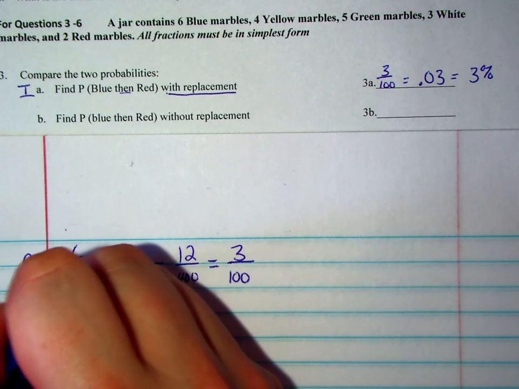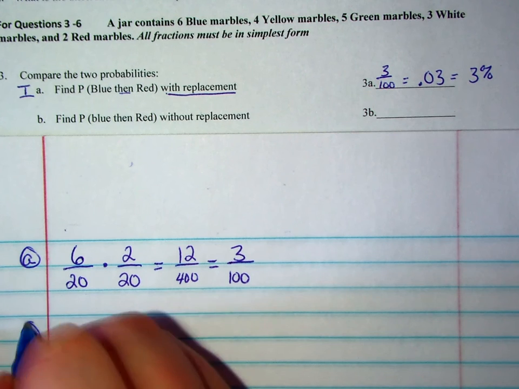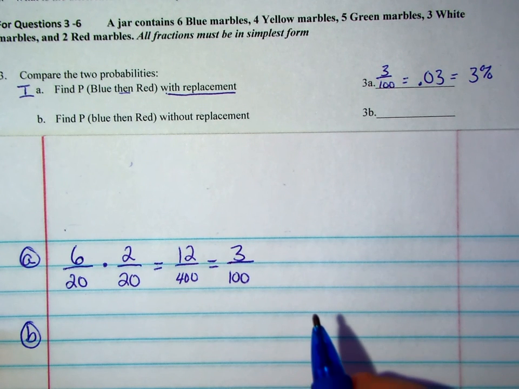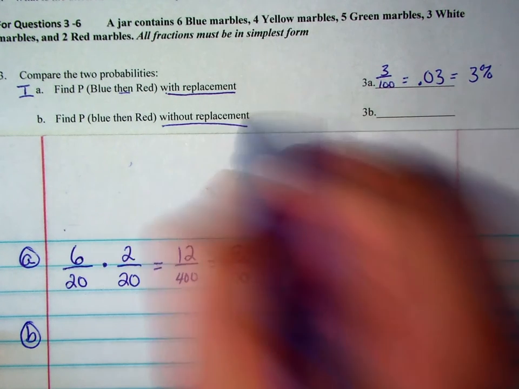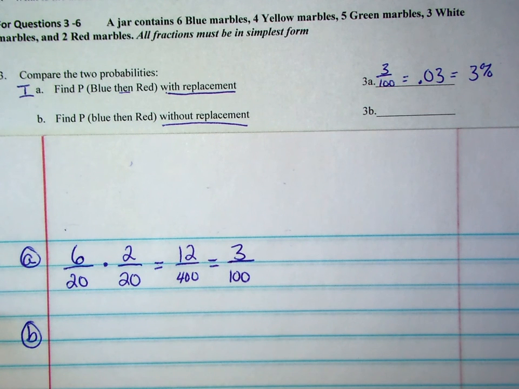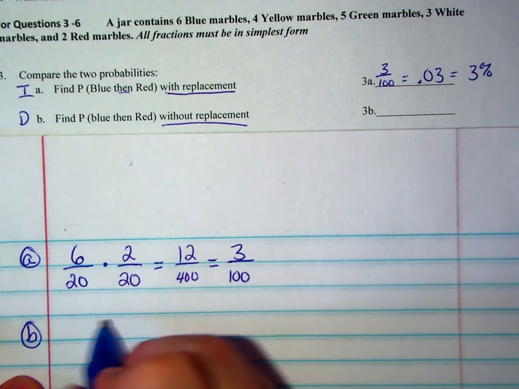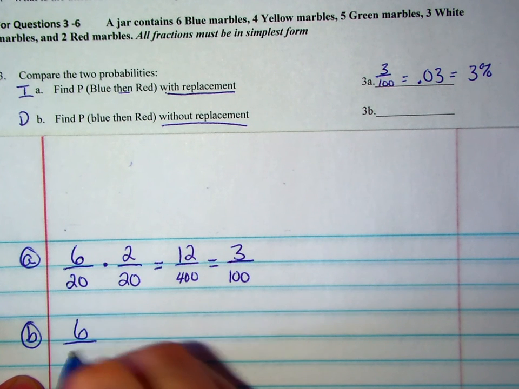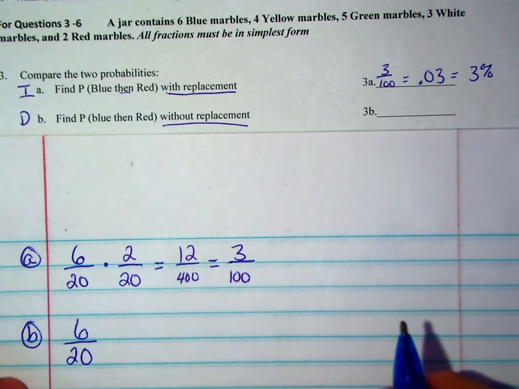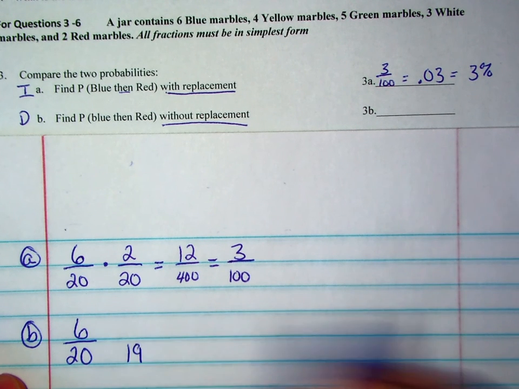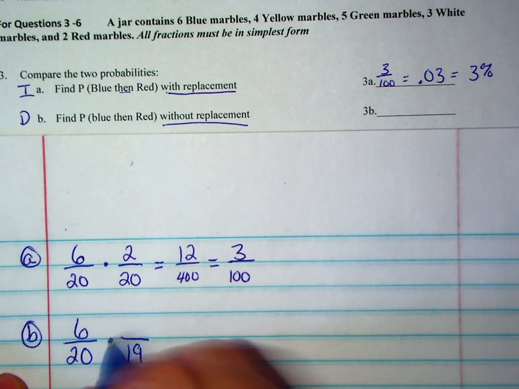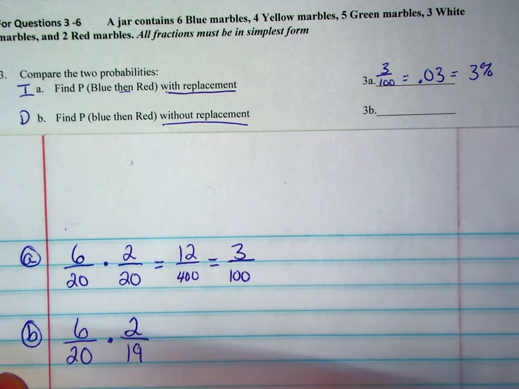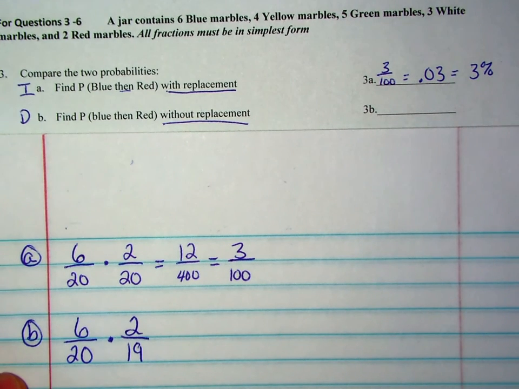So let's move on to B. Find the probability of blue, then red, without replacement. Without replacement tells me I will not be putting the marble back into the bag, so my sample space will be changing. That would be dependent probability. So the probability of blue is still 6 out of 20. But since I'm not putting that marble back in the bag, my probability of red would be something out of 19. But we should still have 2 out of 19 in the bag.